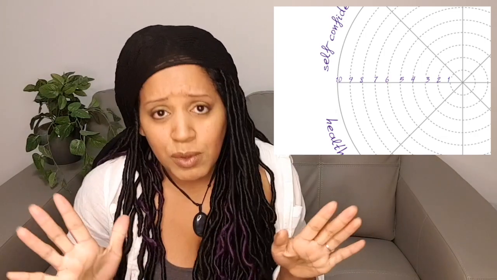You know, how you are feeling right now, not how you want to feel or how you think you should feel. So you start from the middle and go outwards. The middle being 1, meaning this is terrible, it's horrible, it can't get any worse, out to 10, which means this is as good as it can ever be. Everything's amazing in this area of my life, and I can't imagine it being any better.